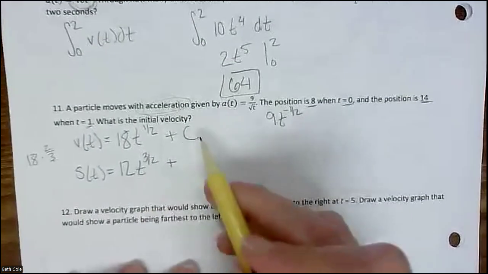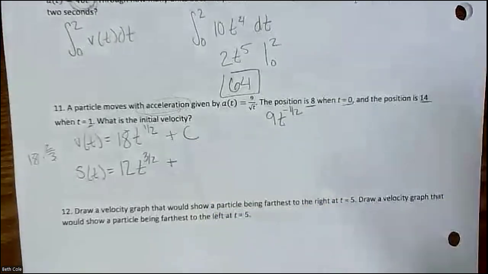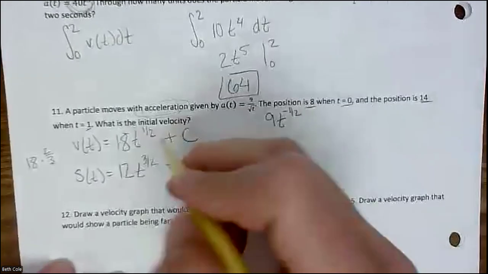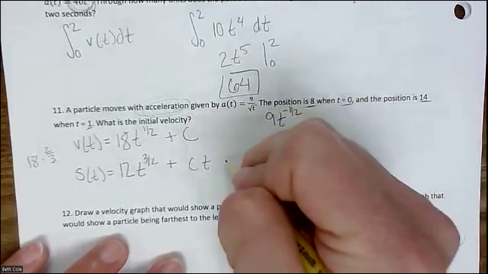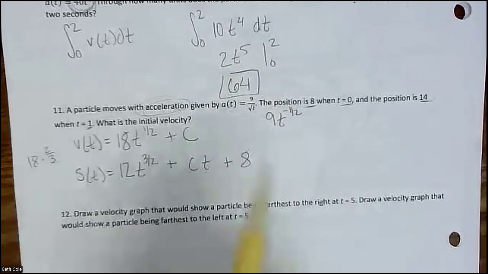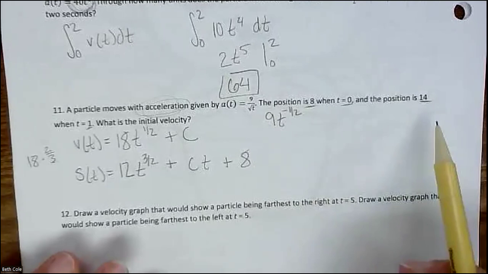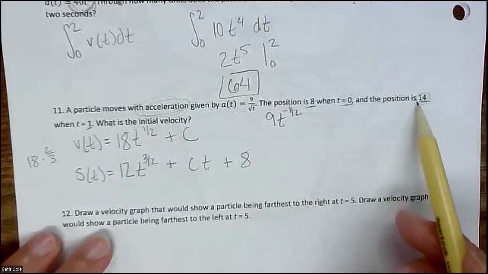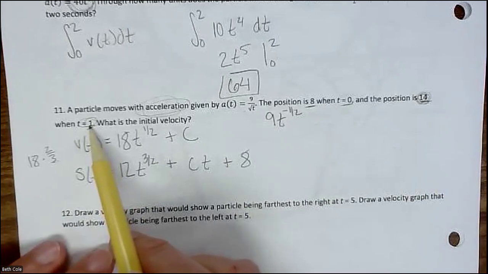All right, plus, now pretend this was a number, like 7. Your antiderivative would be 7x. This one's t, whatever. If you put x, it's not going to matter. It's multiple choice, so no one will know that you mix and matched your variables. All right, plus 8. Where did I get 8? That's your initial position, okay? And then your last step is you're going to put in 14 for position when time is 1, and then do a little bit of algebra.